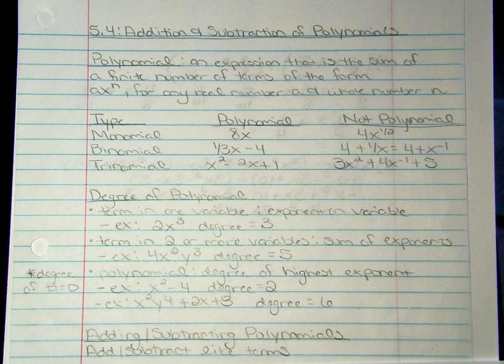Okay, 5.4 is all about addition and subtraction of polynomials. So what we're going to do is break up polynomials into a couple different sections in Chapter 5 so we can learn how to add and subtract them, we'll learn how to multiply them together, and we're going to learn how to divide them. And that's going to help us a great deal when we hit college algebra.